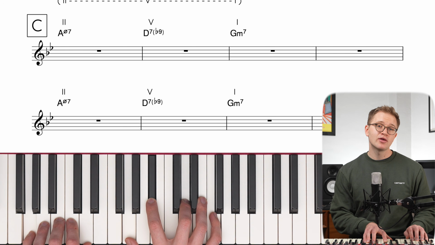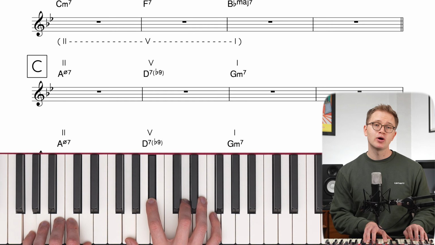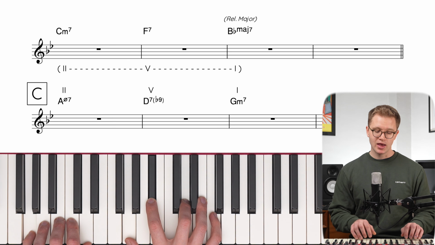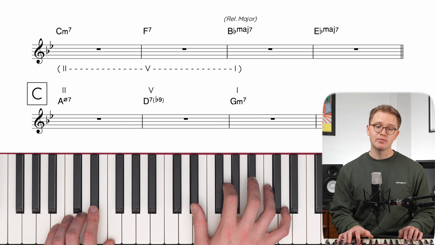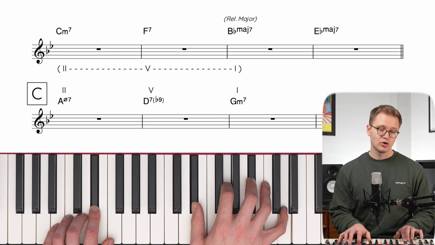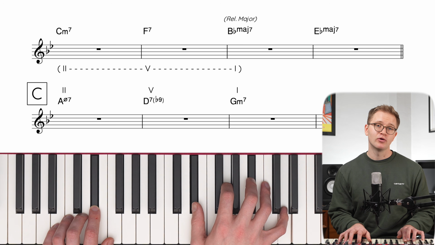Now, before we hear the harmony in time, there is one more chord to add, and this is in the final bar of the B section. Here, we're going to drop in E flat major 7. From earlier, we know that this joins together B flat major 7 and A half diminished.